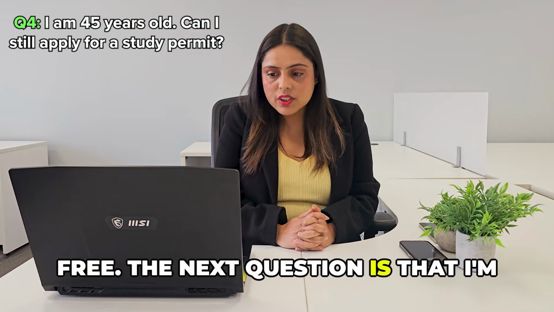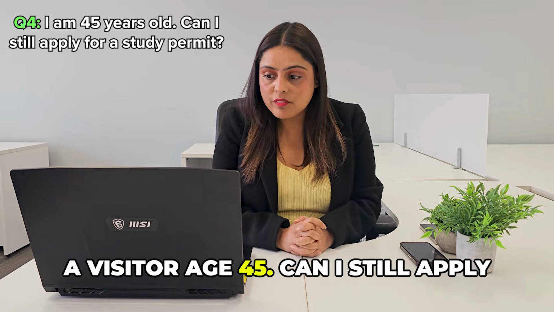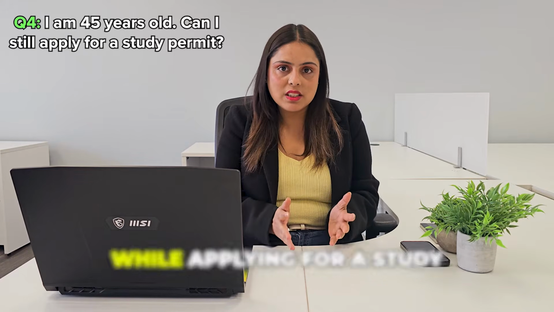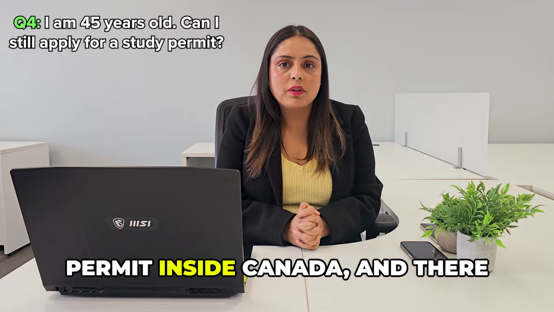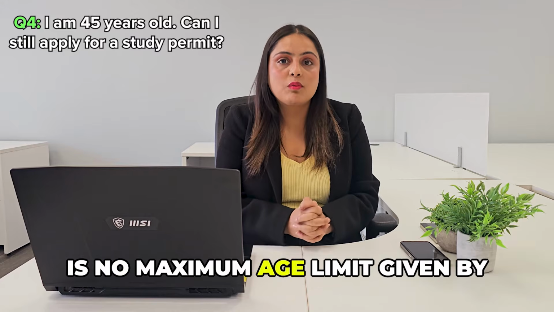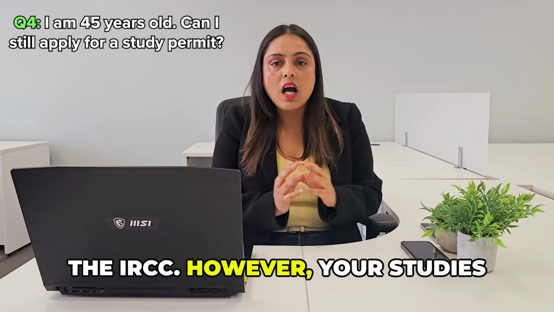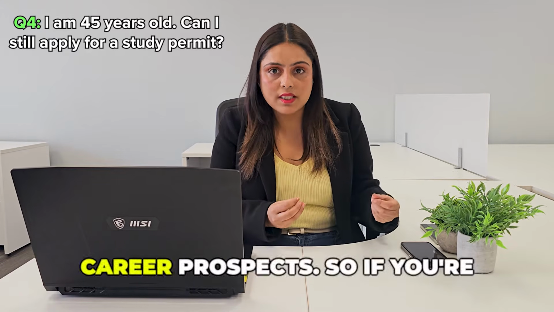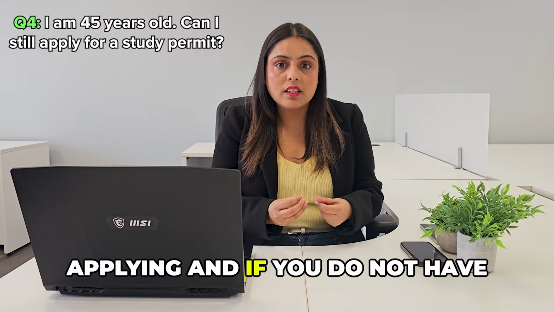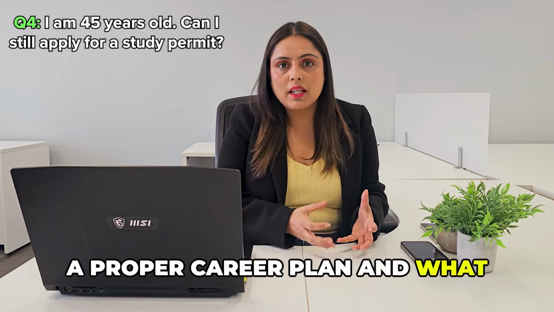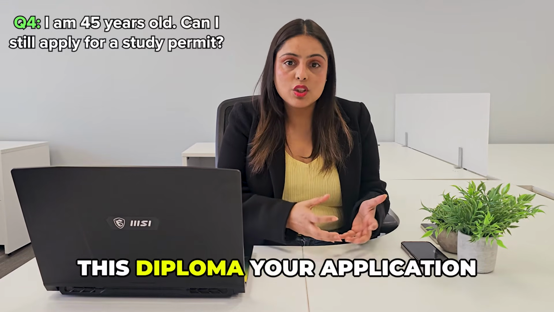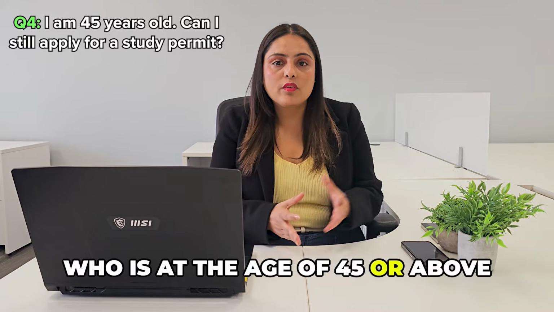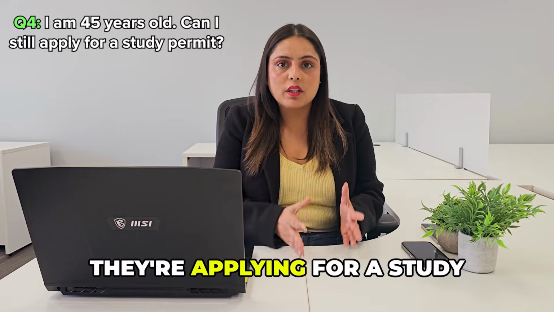The next question is, I'm a visitor aged 45, can I still apply for a study permit inside Canada? Age is not a concern while applying for a study permit inside Canada, and there is no maximum age limit given by IRCC. However, the studies you're going to take have to make sense with your career prospects. If you're applying and you do not have a proper career plan for what you want to do after finishing this diploma, your application might be rejected. So anybody who's at the age of 45 or above should be very careful when they're applying for a study permit from inside Canada.